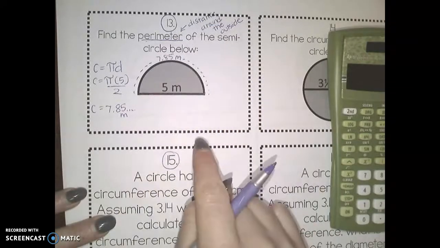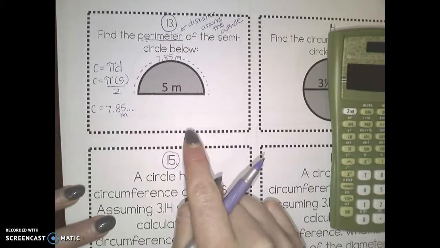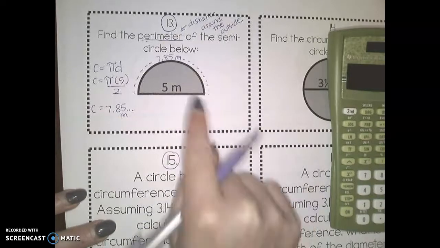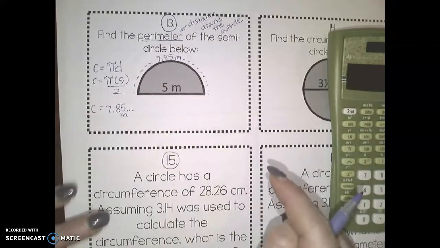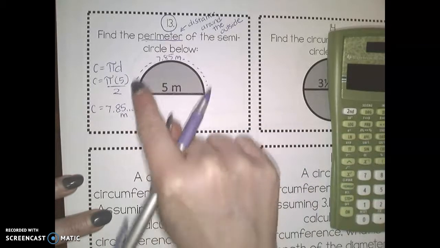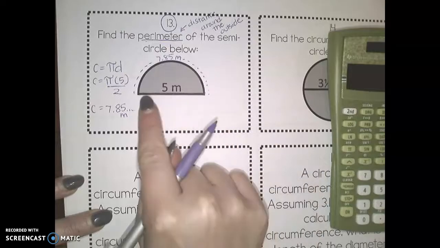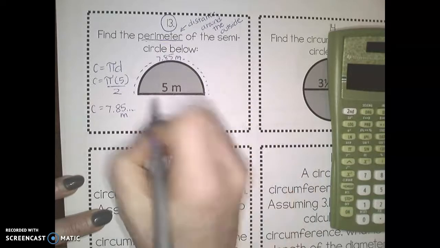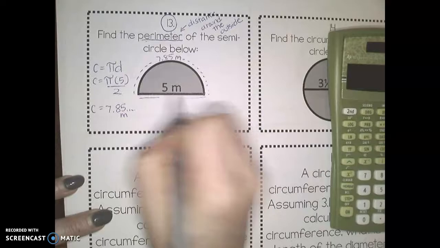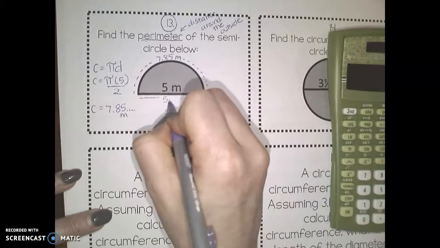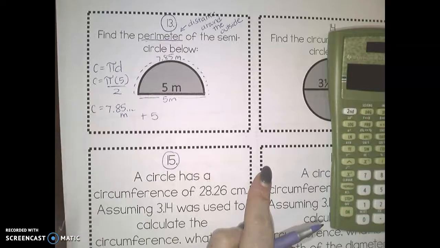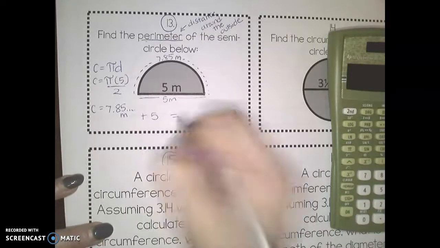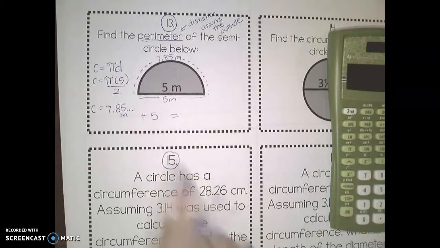Now, if it's asking the perimeter, so if I wanted to put fencing around the outside of this, we can say basketball court, okay, or garden, whatever you choose. We are not going to just put fencing around here. Remember, we're also going to put fencing from here to here, which is what distance? We should be adding 5 to my answer of 7.85. Remember, on all of these, you're rounding to the nearest tenth. Okay, so recheck that if you didn't get that part.